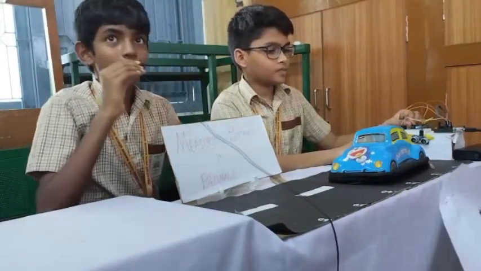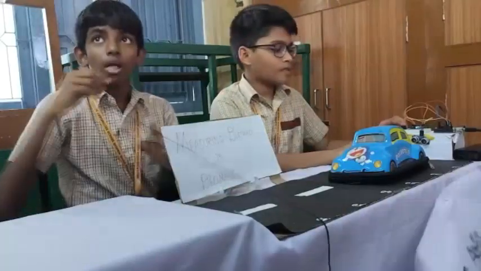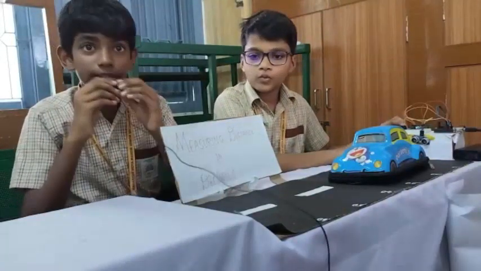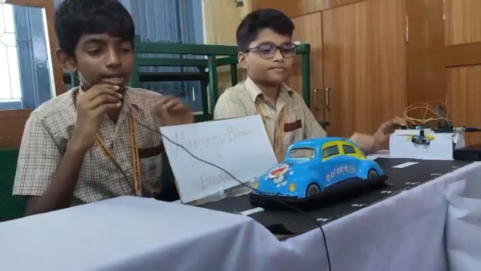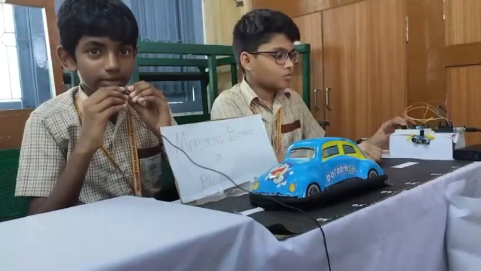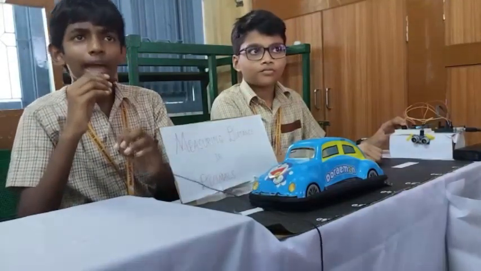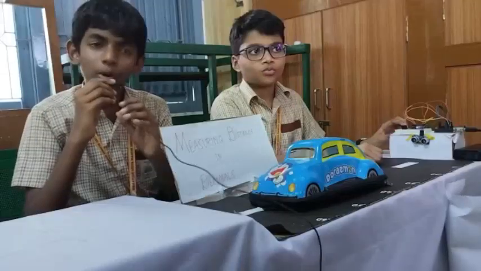So now let me talk about the scope. Blind people use this in their walking sticks to detect if there are any obstacles in front of them. And there are some more real life applications, but I don't want to waste your time with them.